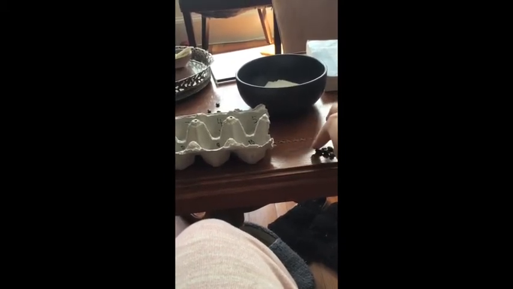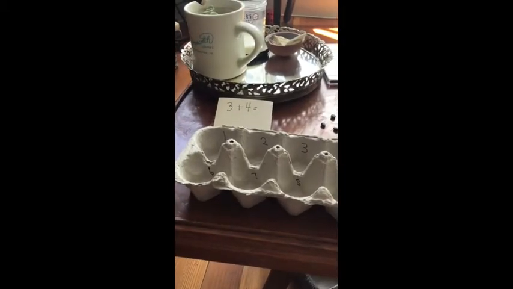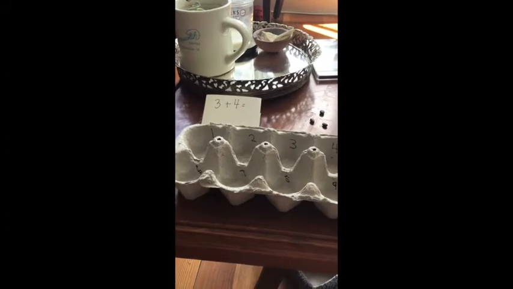And a group of 4, 1, 2, 3, 4, and putting them all together. When I put them all together, I have 1, 2, 3, 4, 5, 6, 7. So I know that the answer to this number sentence, 3 plus 4, is 7.